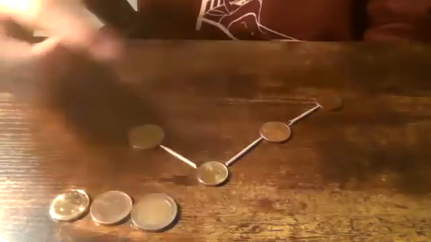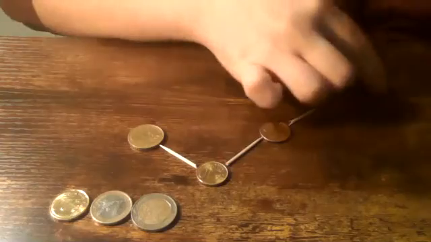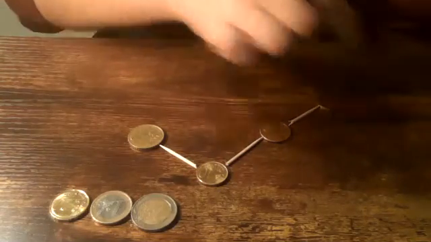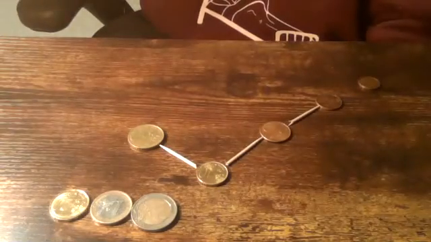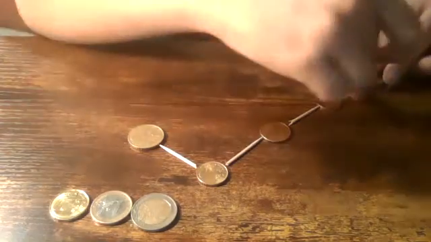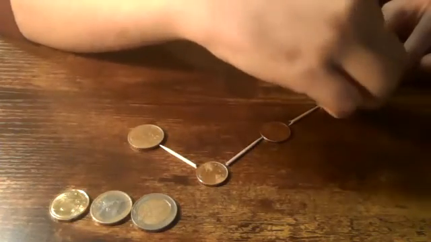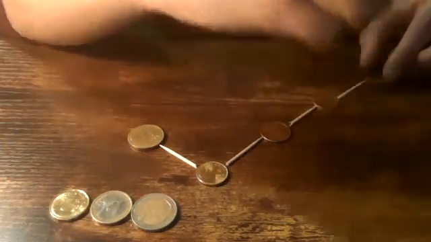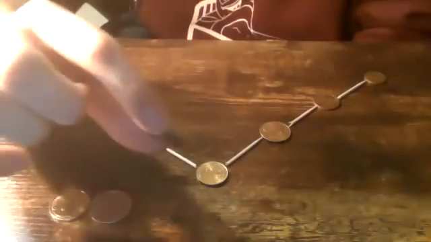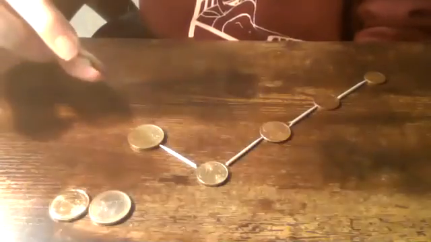Now we look at our 1-cent Euro coin. Same process: it's less than the 10, less than the 5, less than the 2. It goes to the left, and we have an open spot. Now we have our 2 euro coin. The 2 euro coin is greater than the 10-cent, so we move to the right.